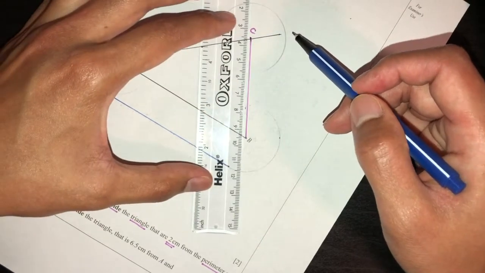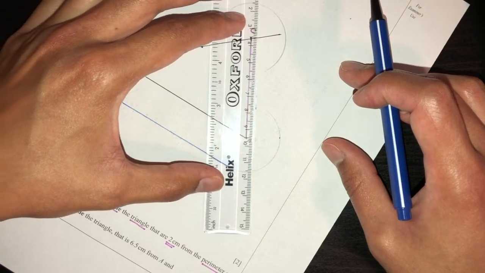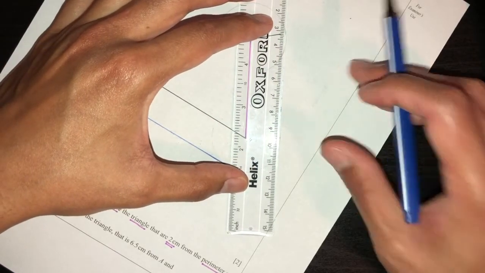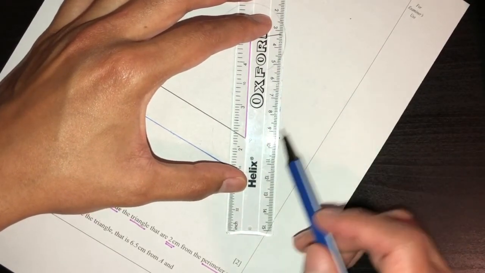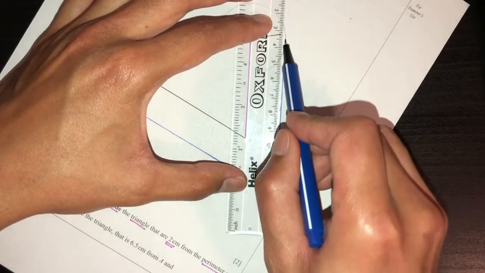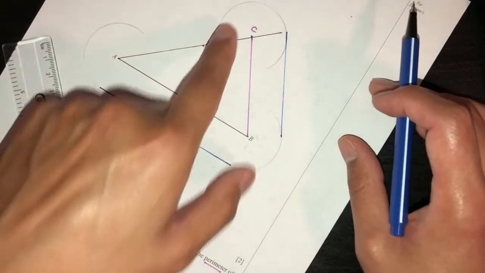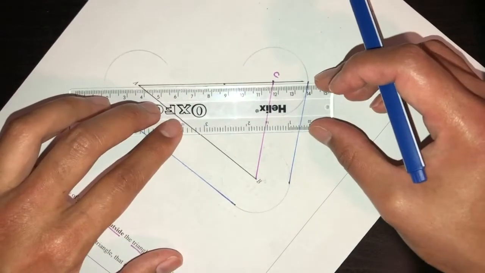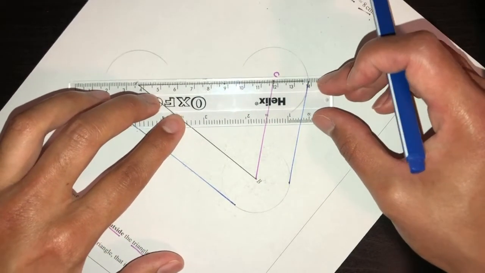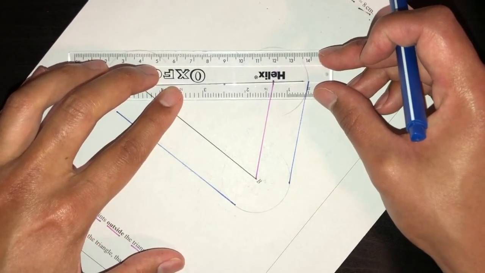For A, it needs to be parallel to this line, so make sure that it is parallel to this line. Okay, here you go. And finally for this one, same steps, so make sure it's parallel to this line. It needs to be on the outside, touching the circle.